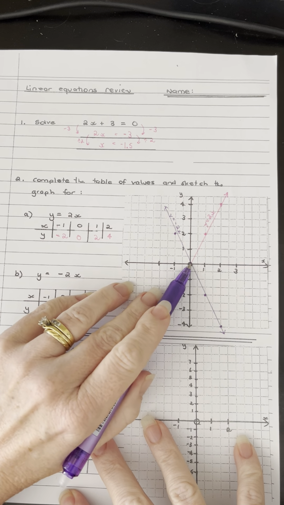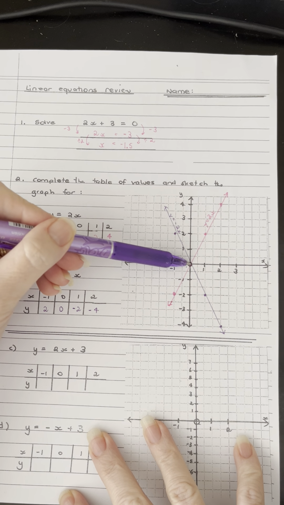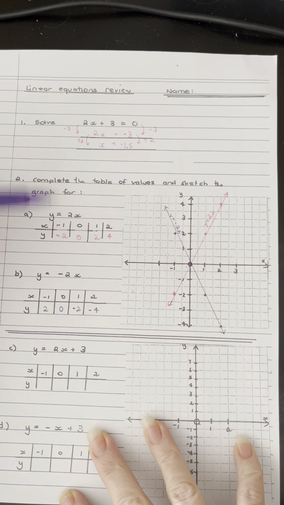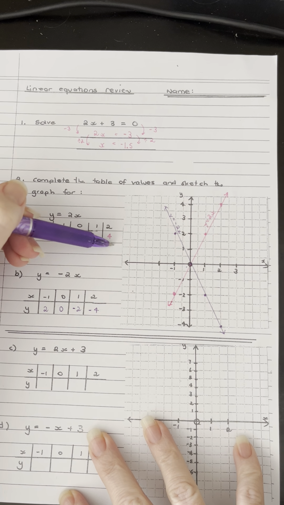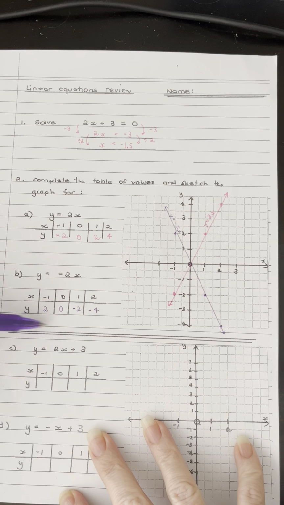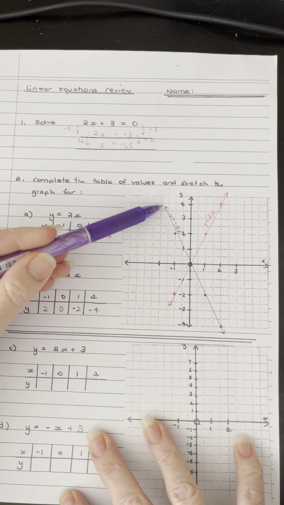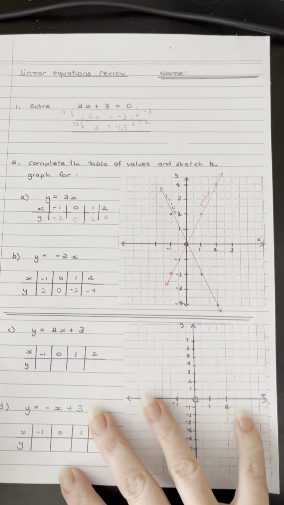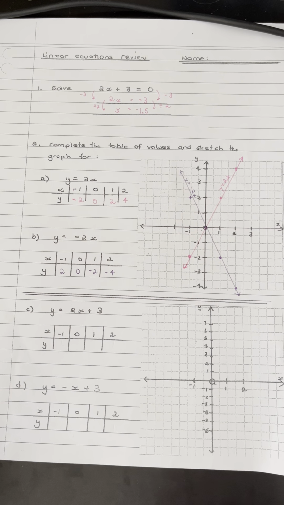So that's 0. And we can see every time, for the pink line, every time we go across 1, we go up 2, because it's got the gradient of 2. We can see that in our table as well, that our y values are going up in 2. Whereas in our negative 2x, we're going down 2 each time, and that line is going down 2 every time you go across 1. For part C and part D, we're going to graph these on the same one and have a look at the similarities there as well.